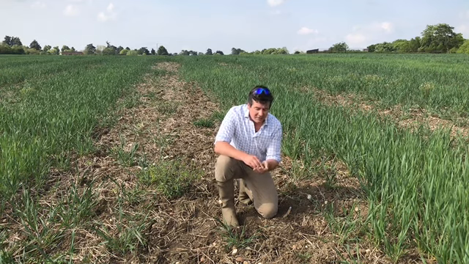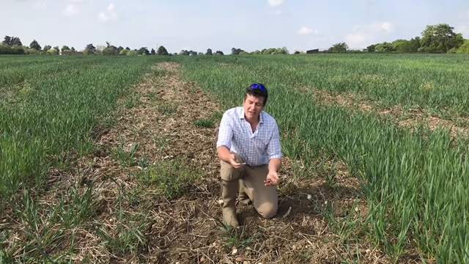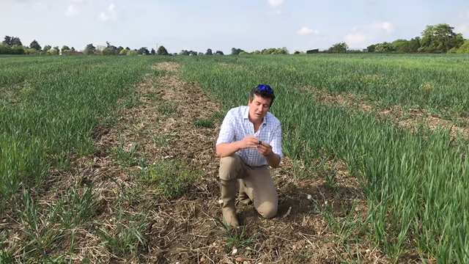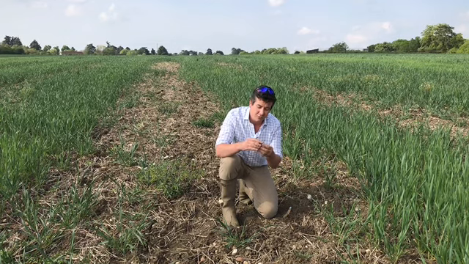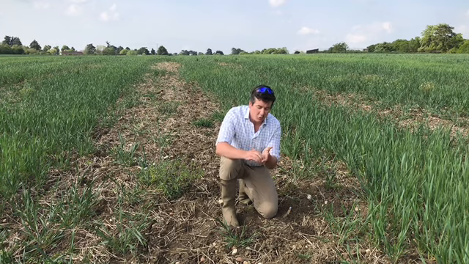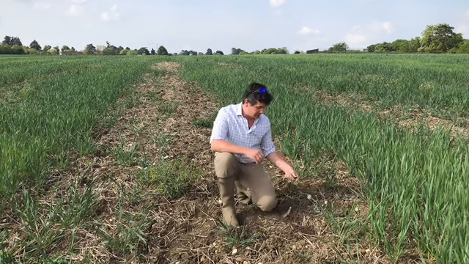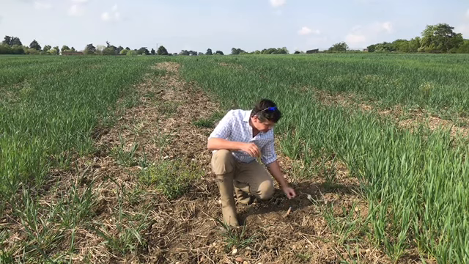It still has properties similar to clay. You can still squeeze it together in your hand. It just doesn't mould quite as well. You can still see there's individual lumps and bits and pieces in there. It's not quite as malleable as clay, but you can still see that particles are quite small.